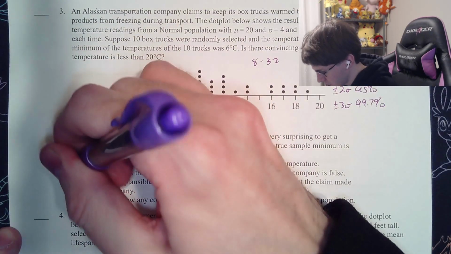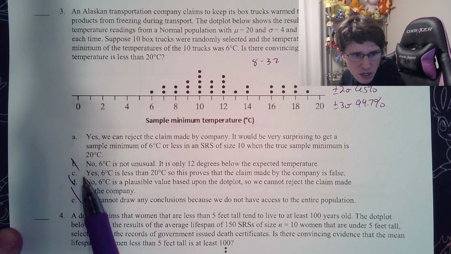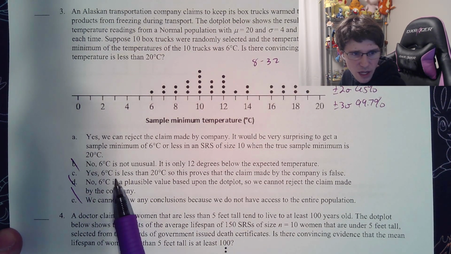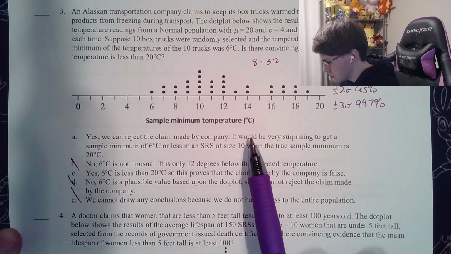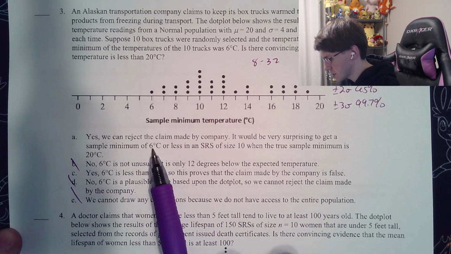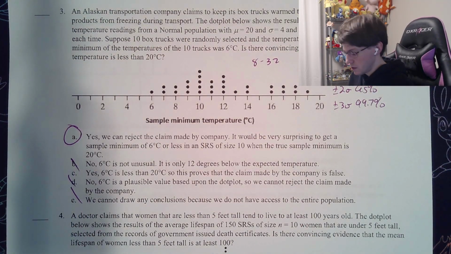So the no's and the we cannot draw, those are all nonsense. So only the yeses have a possibility. Let's read this one. Yes, 6 is less than 20. Okay, that's nonsense. All right, we can reject the claim made by the company. It would be very surprising to get a sample minimum of 6. Yeah, that's exactly what we were just talking about for this question. Let's check out the next one.